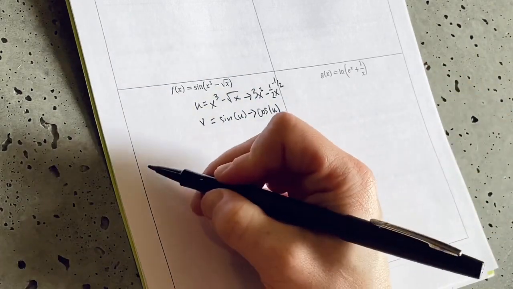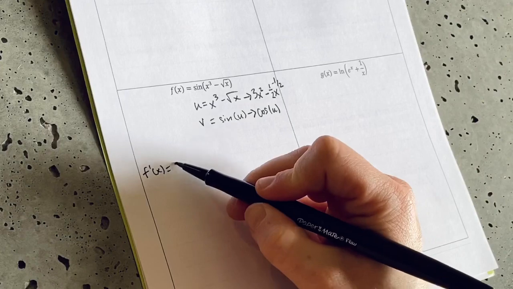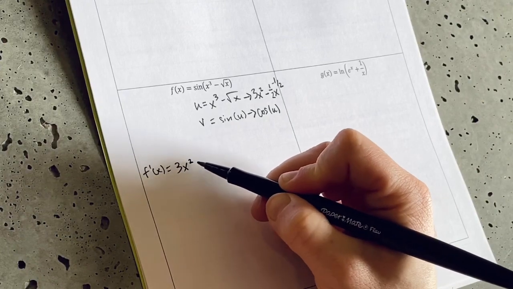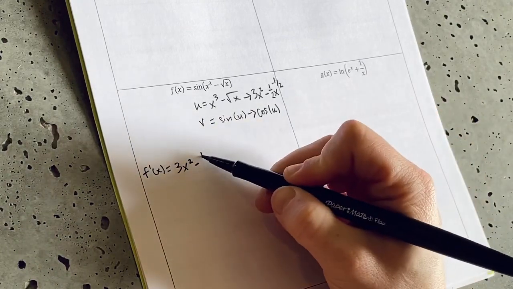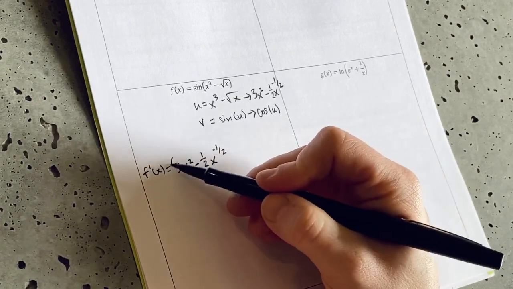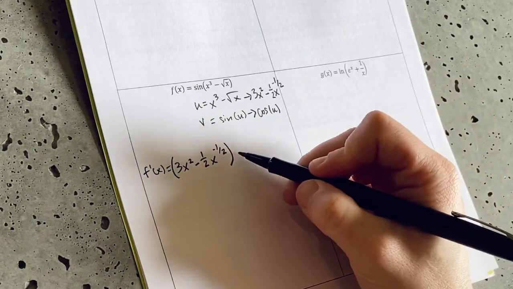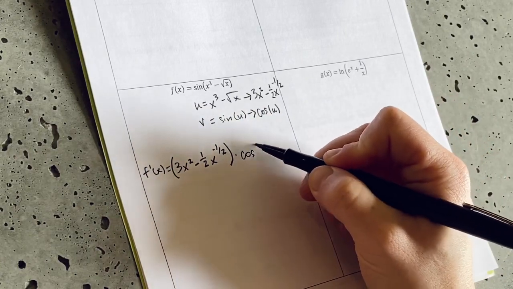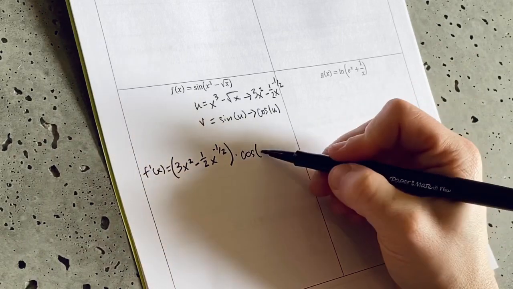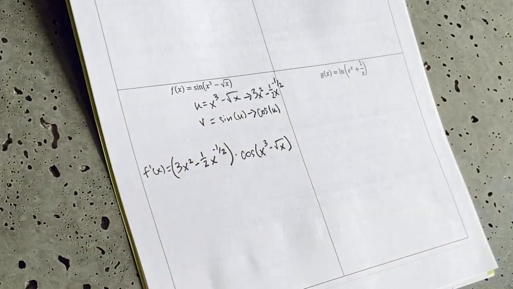So now we're going to say f prime of x equals 3x squared minus, I'm just copying the derivatives, 1/2 x to the negative 1/2. That derivative times this one, times cosine of u, times cosine of, but u was x cubed minus square root of x. So I plug that back in.